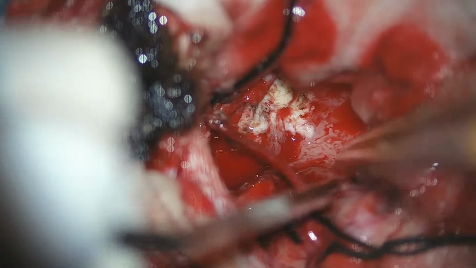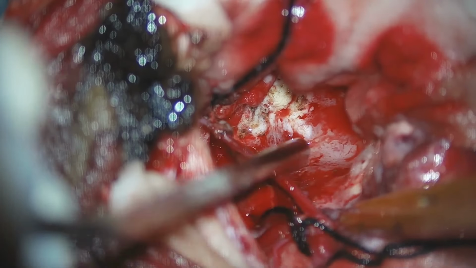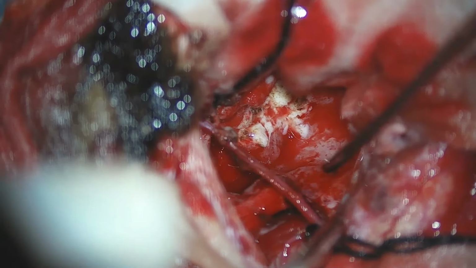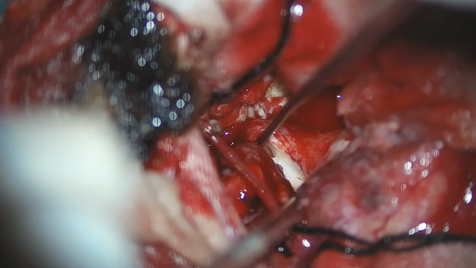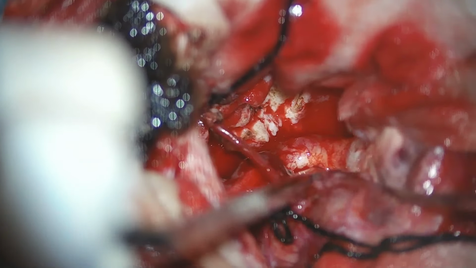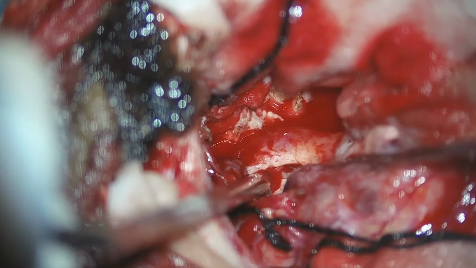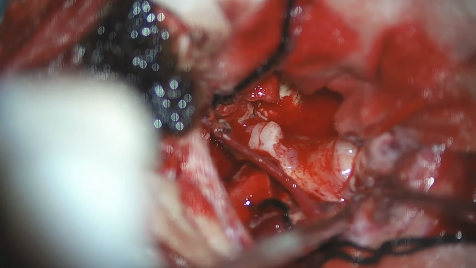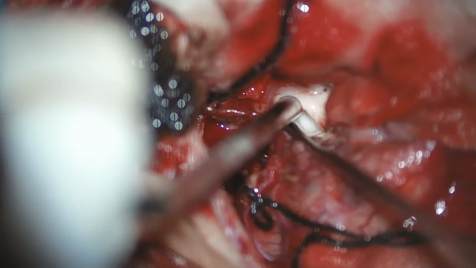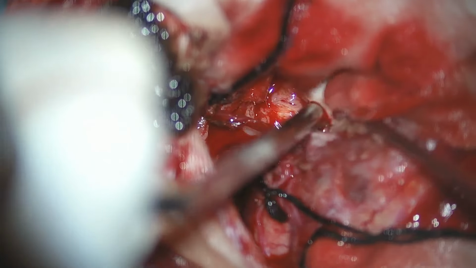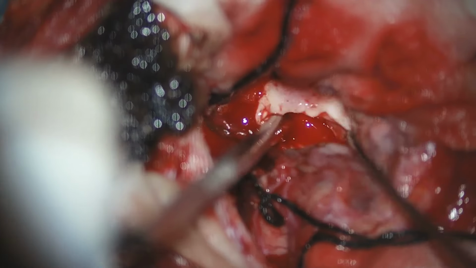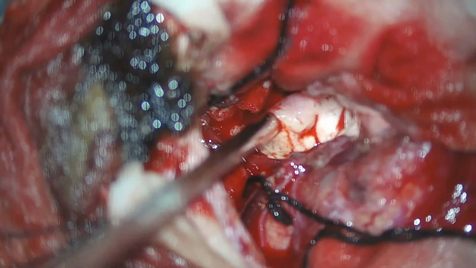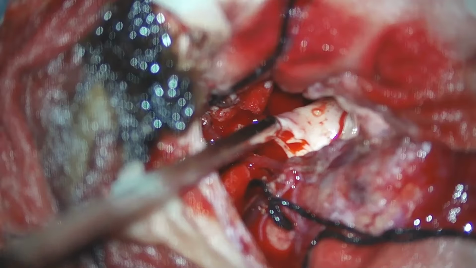See, now after removing the tumor bed, we can see the normal brain that is popping out from the undersurface of the tumor. The plane is being created between the tumor bed and the normal brain. You can see the color difference between the normal brain and the tumor. We try to achieve a good margin of resection in these cases, as it is in the frontal area.